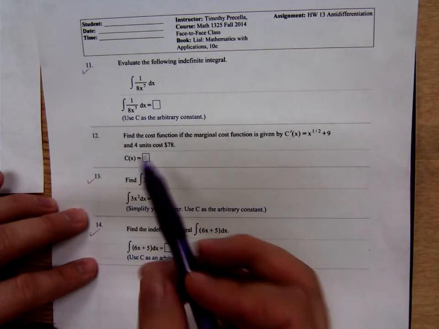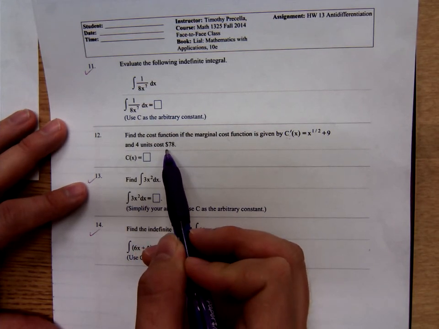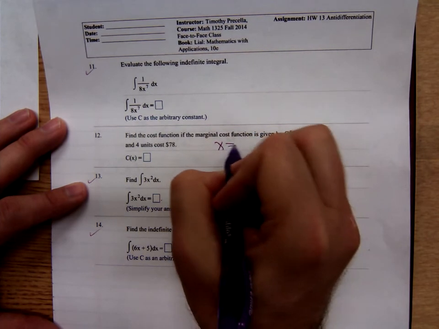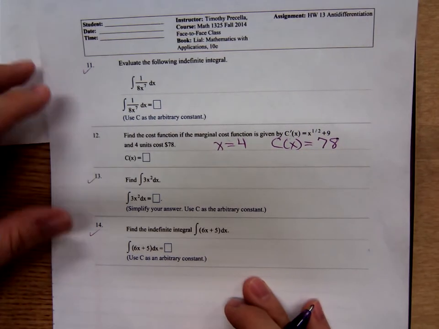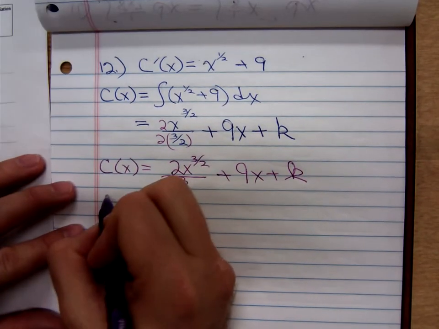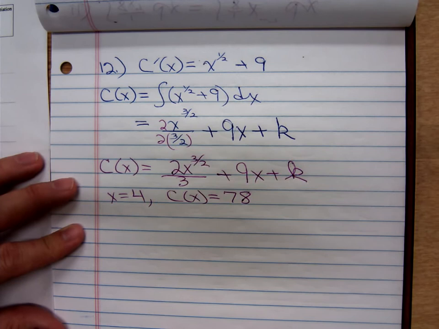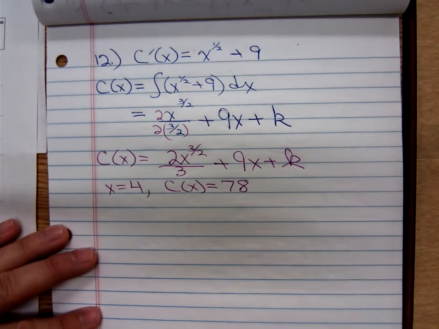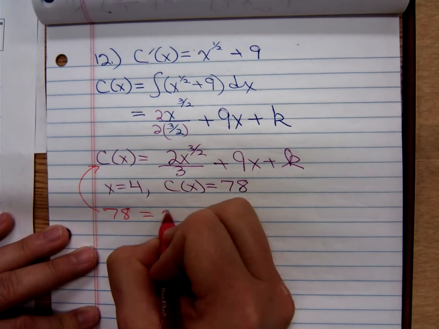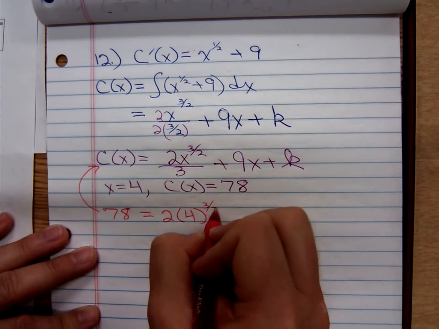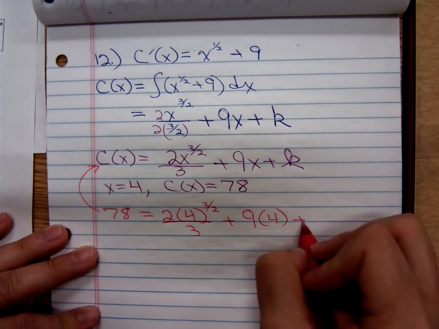they gave us this additional information here. 4 units cost $78. That means when x is equal to 4, the cost, c of x, is 78. So, plug in, when x equals 4, c of x is equal to 78. So you're going to plug in 78 for c of x equals 2 times 4 to the 3 halves all over 3, plus 9 times 4, plus my constant k.